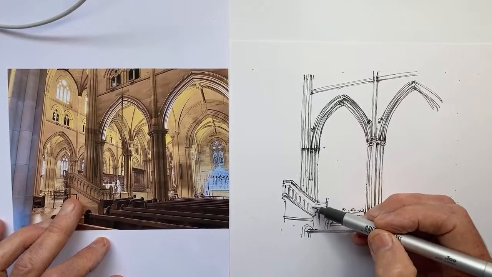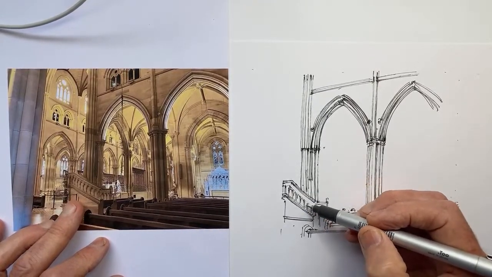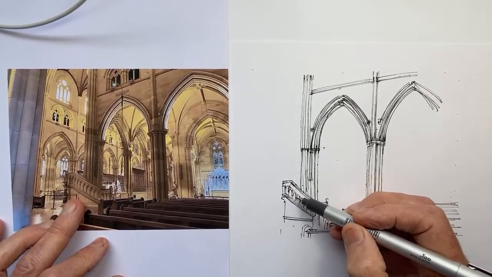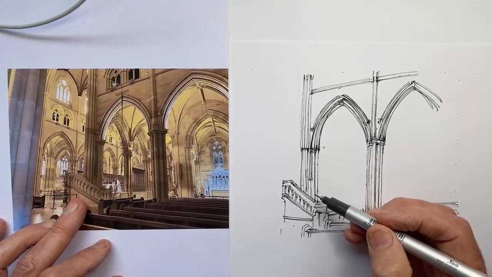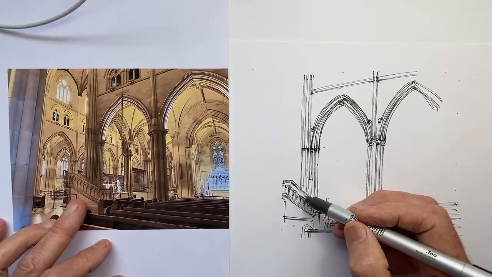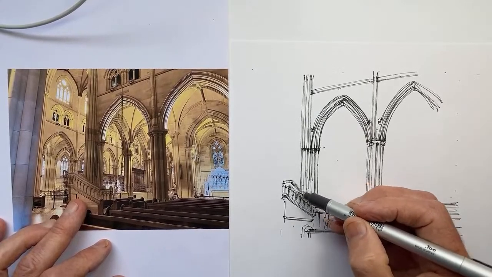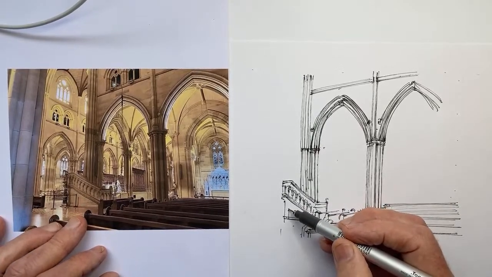Now with interior architectural detailing here, we're just wanting to create the effect of it. We're not wanting to get too bogged down with having to do too much detail, with the exactness of it at all.